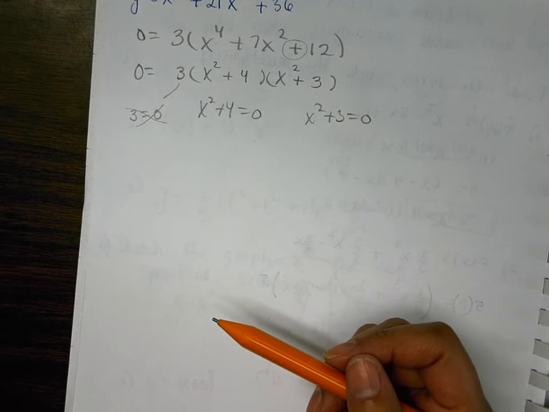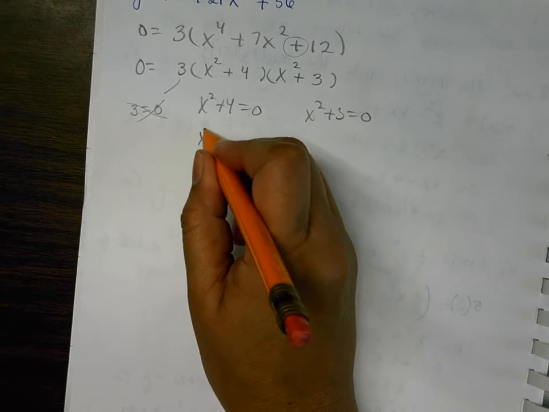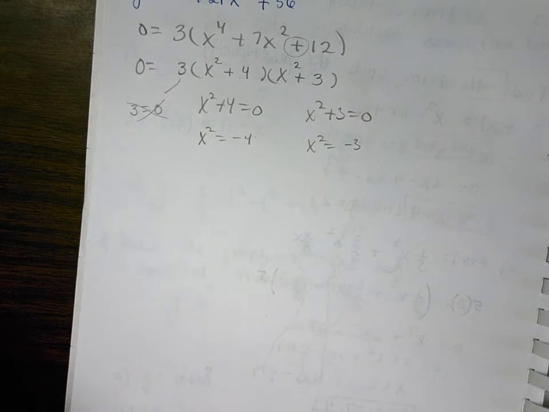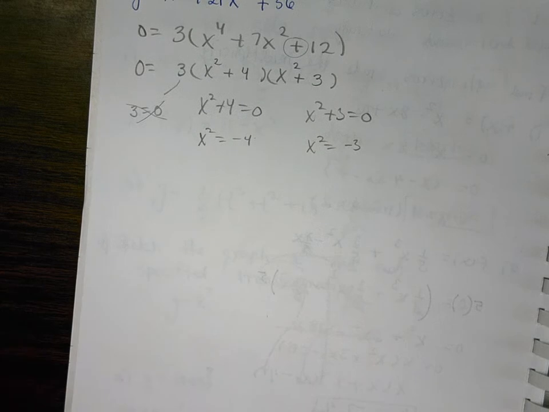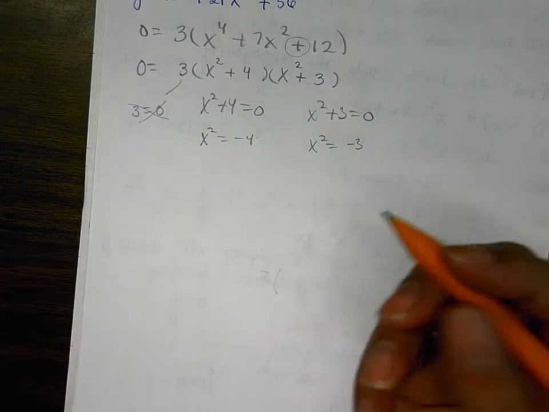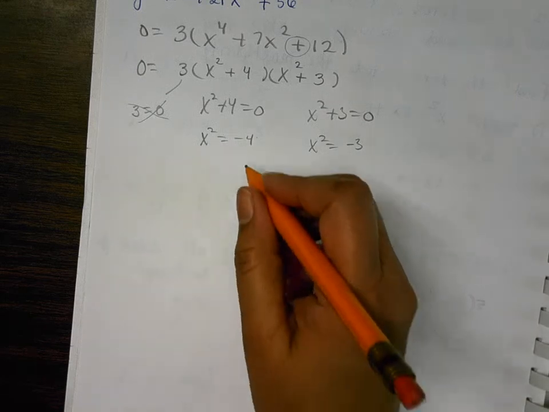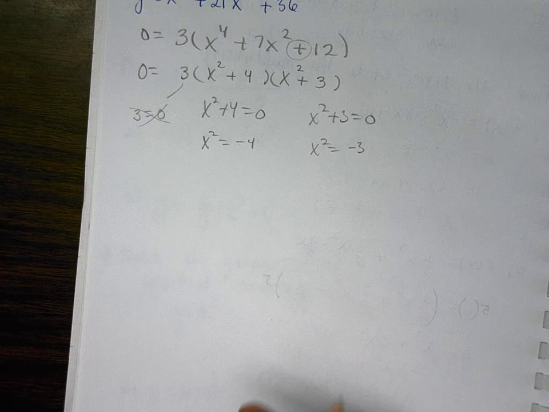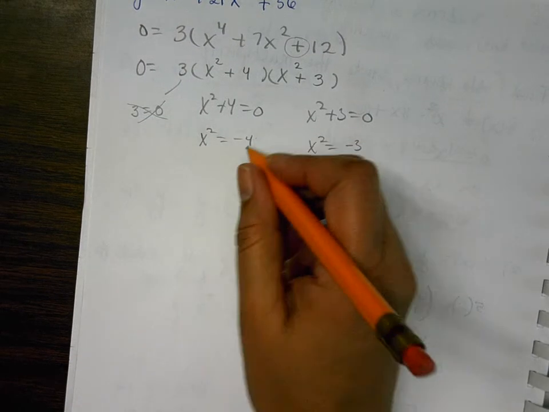Can I solve this? What do I get? X squared equals negative 4. X squared equals negative 3. We're only using real solutions here, not imaginary for now. Can I take the square root of both sides and get a real number? No. Doesn't work. It's not possible. So what does that mean about our zeros? Find the zeros. What does that mean? No zeros.